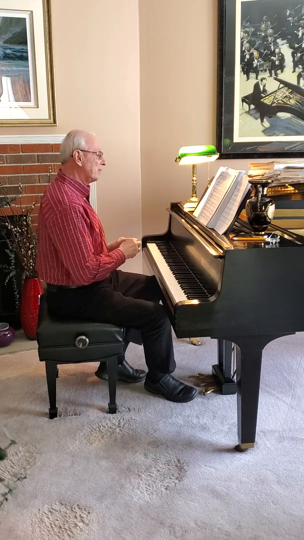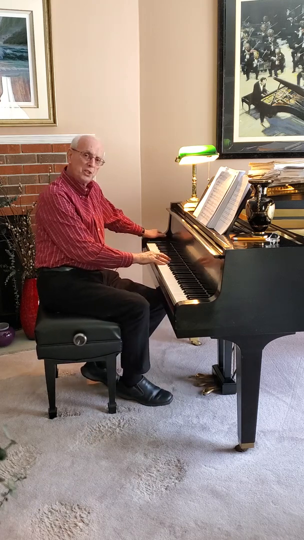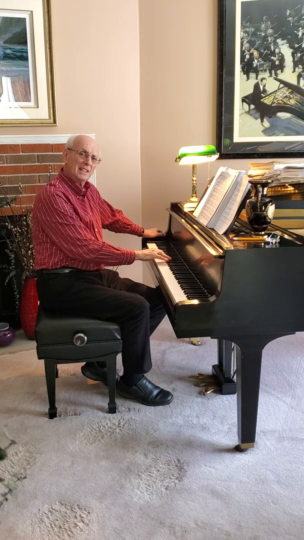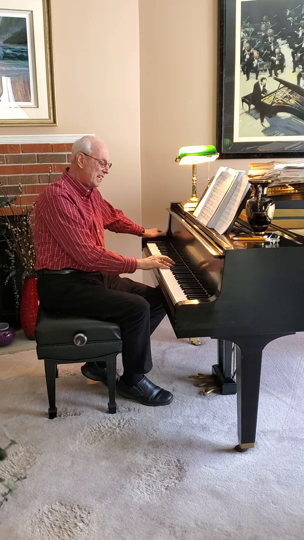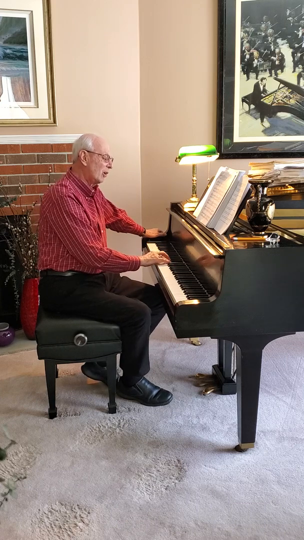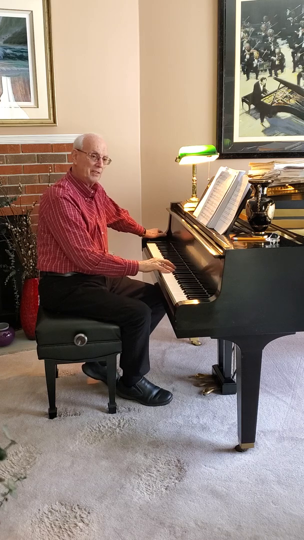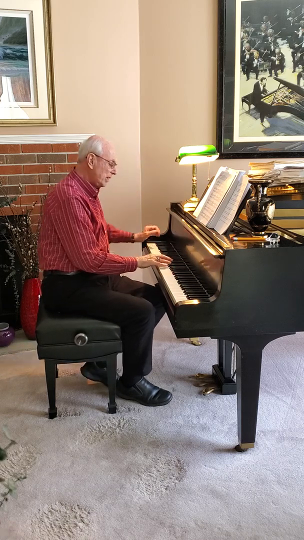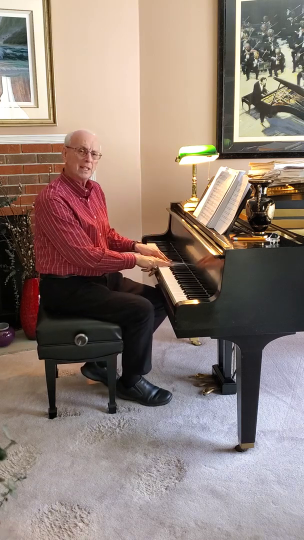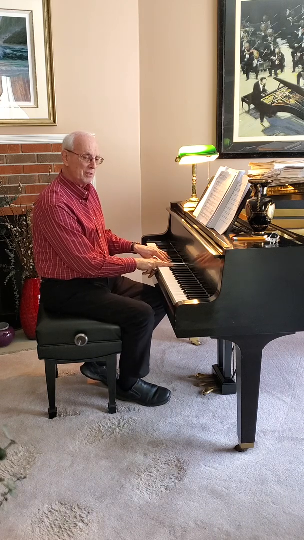So, F minor is 4 flats, and the flats happen to be together. F, G, A flat, B flat, C, D flat, E flat. So it's 1, 2, 3, 4, 1, 2, 3, 4. You can play it here if you like. But these are the flats, right in a row. The only black key not used is the G flat.